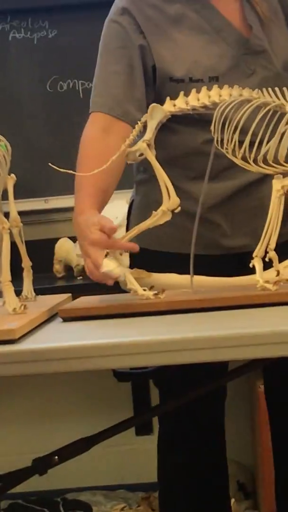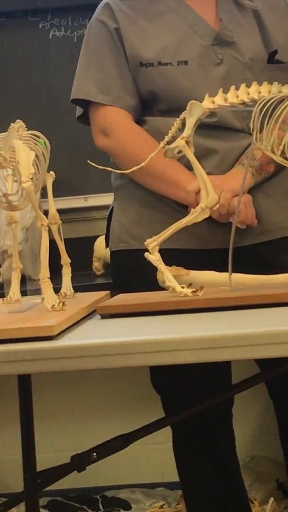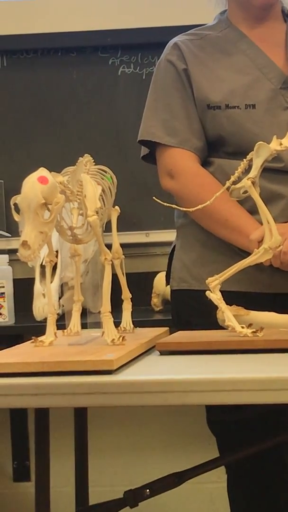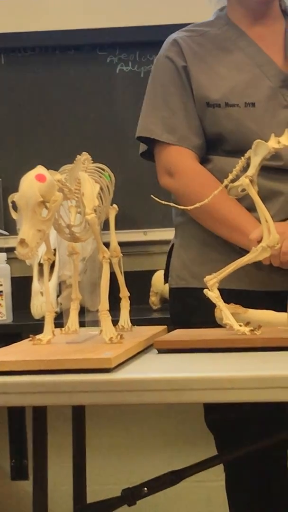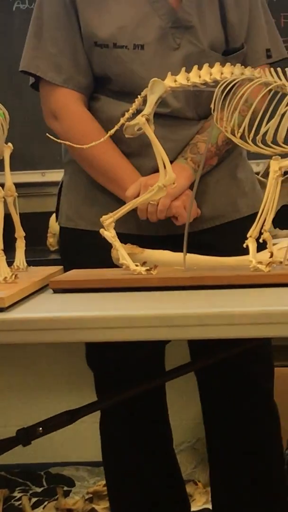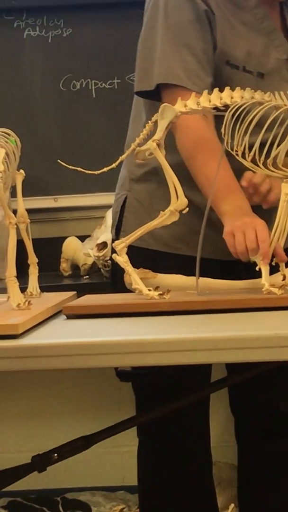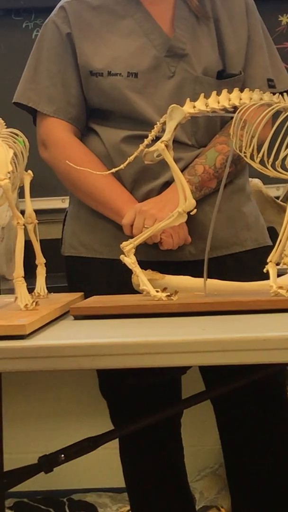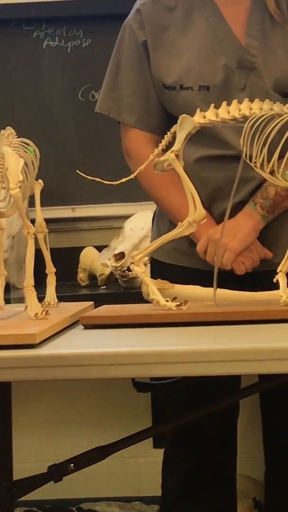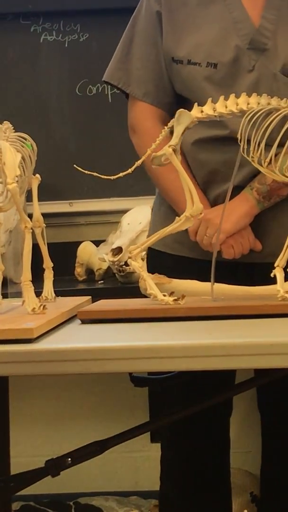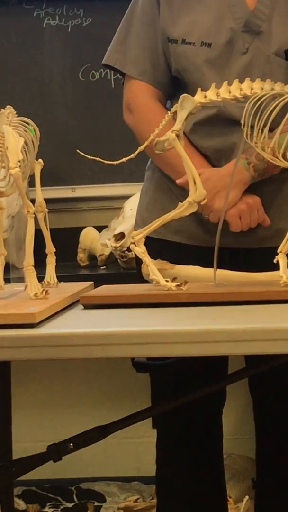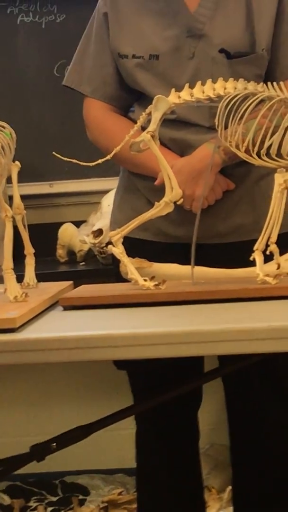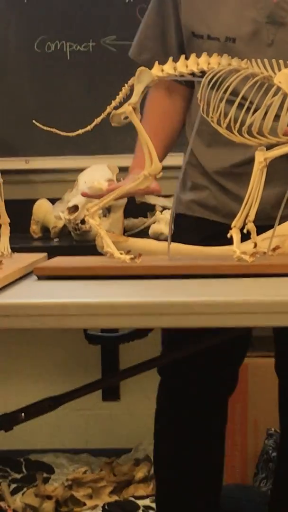Okay, then we got into the metatarsus. 2 through 5, right? 1 is missing. So 2 through 5. And then in the digits, digits 2 through 5, and then proximal, middle, distal, right? No dewclaws in the back, normally. Okay, we good on appendicular?